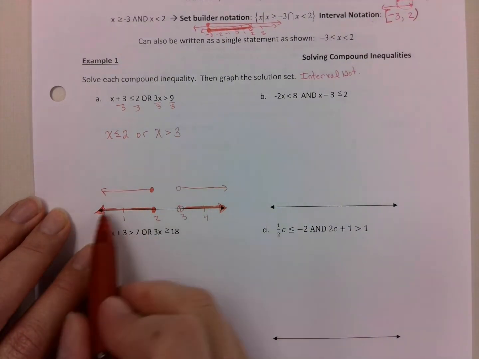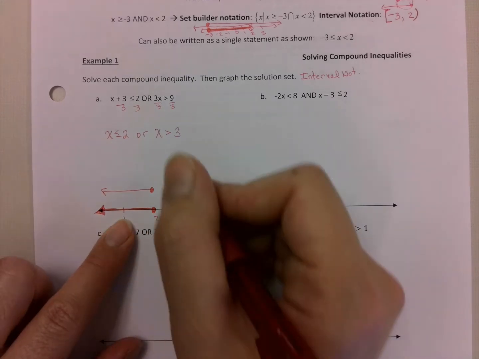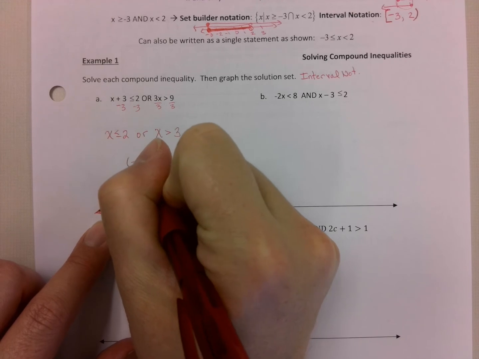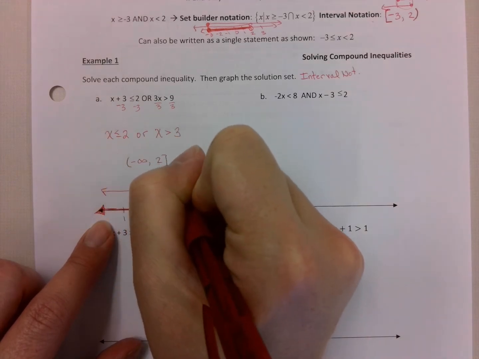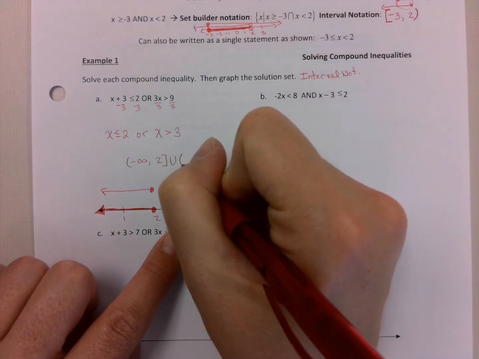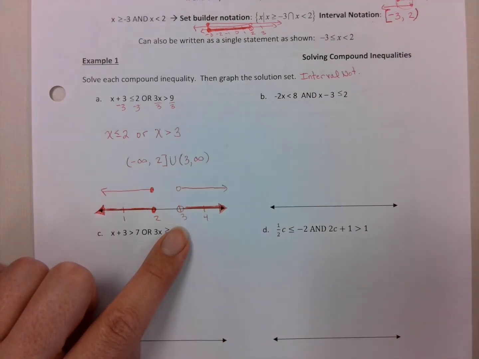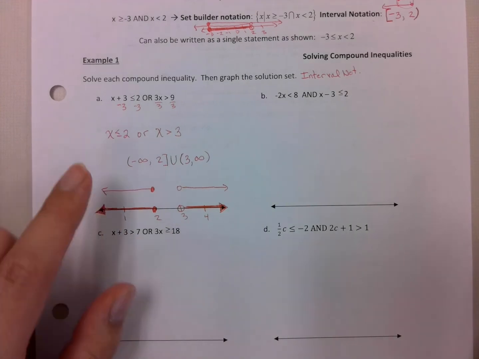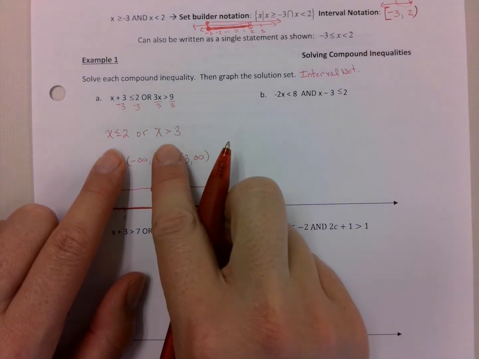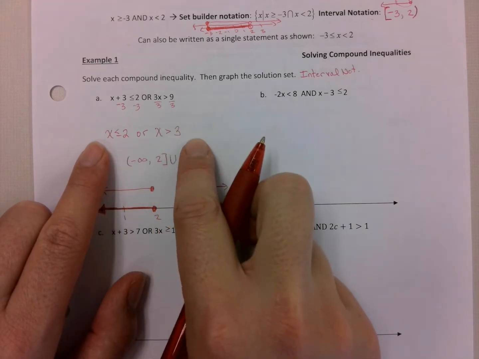That is my graph. And then if I was doing an interval notation, the graph helps me. I see that it goes from -infinity up to and including 2, union for the or, and it jumps to 3, which is not included, and it goes to infinity. And that is my interval notation. If I want to put this in set builder, I can just put the brace on it, x such that, and then fill this in with my brace.